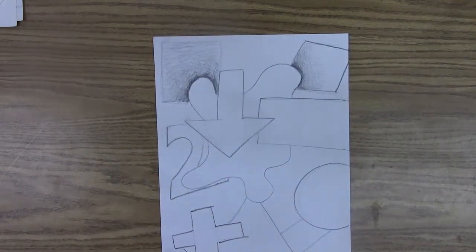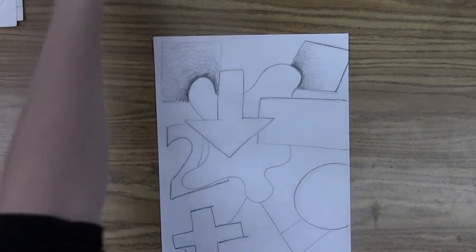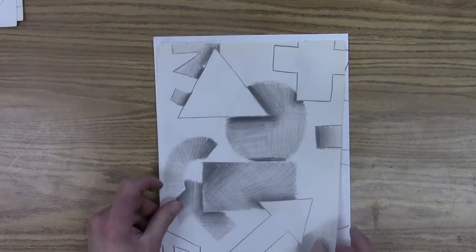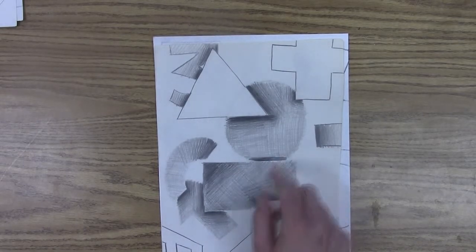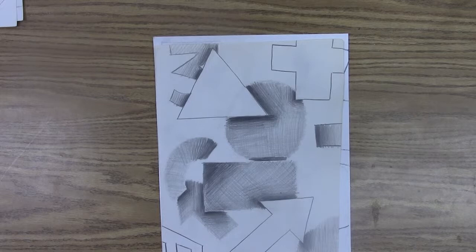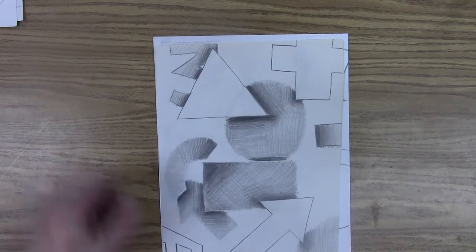I would continue this process and go through each of the different shapes. Here's some other examples of what ones in progress look like. Here's another one. You can see that I've started the process and I filled in the entirety of the rest of the shape, dark to light, that sort of thing. Notice I'm only addressing the actual shapes. I'm not addressing the background, and I'm only using an ebony pencil to do the shadow.